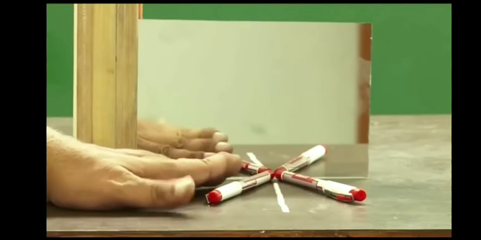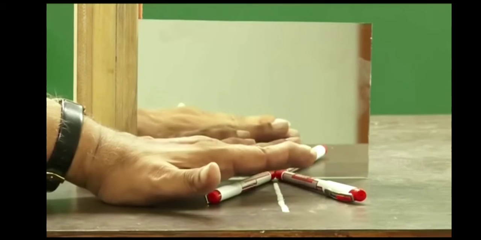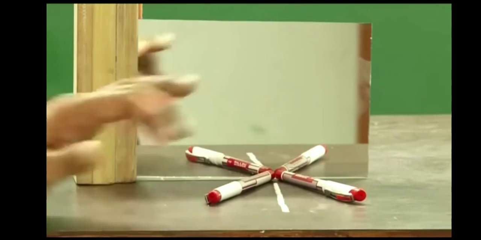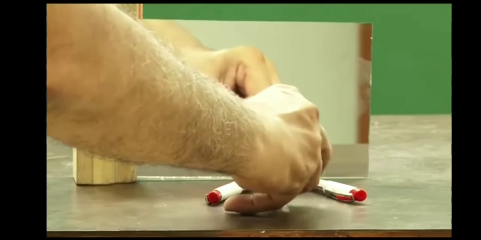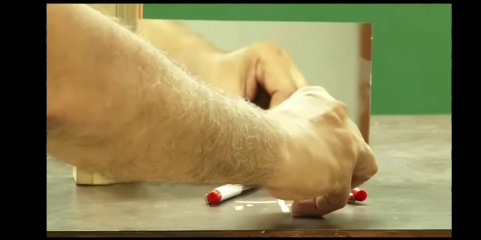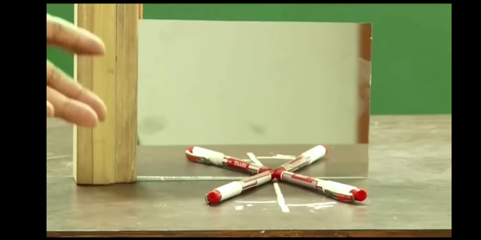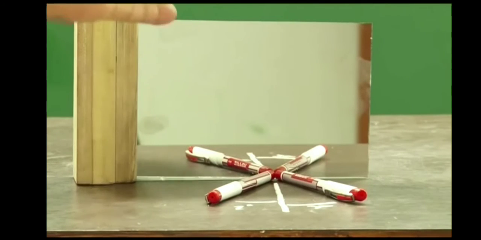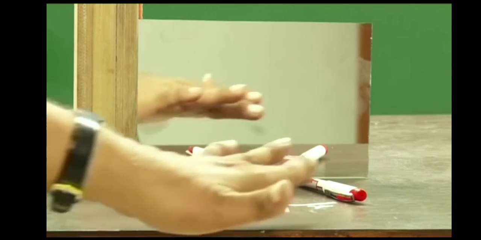So, you have the incident ray, you have the reflected ray, you have the normal. Now, you can measure the angle of incidence and the angle of reflection, and then you can verify that yes, I is equal to R within the uncertainty of your experiment, and how well you were able to make those straight lines. So, within that, I should be equal to R.